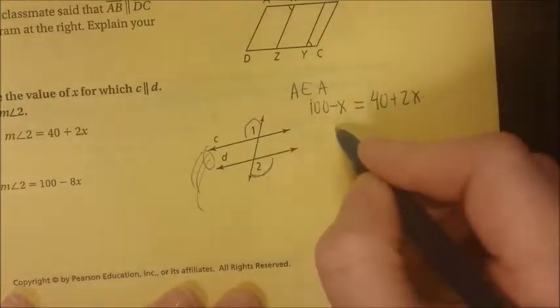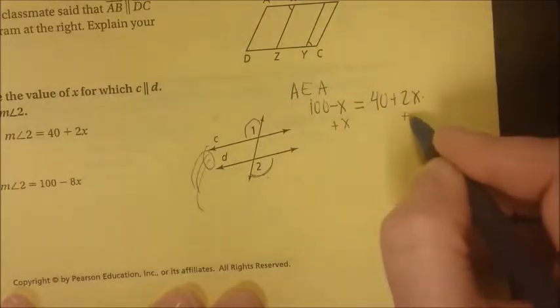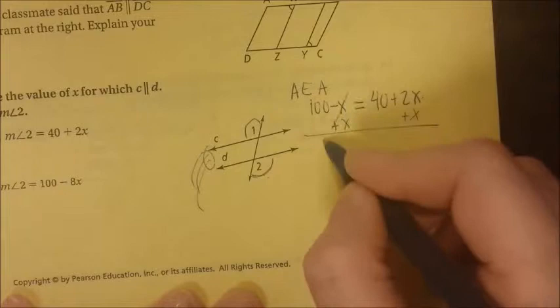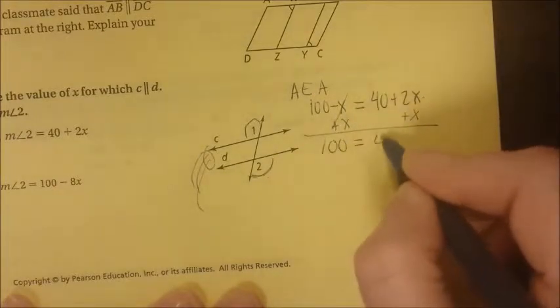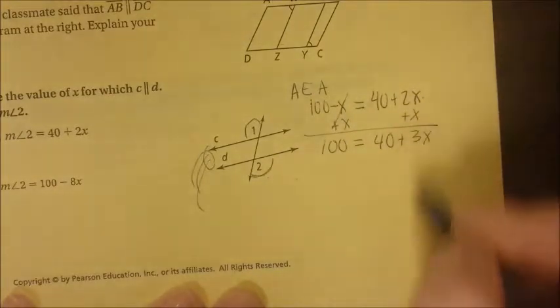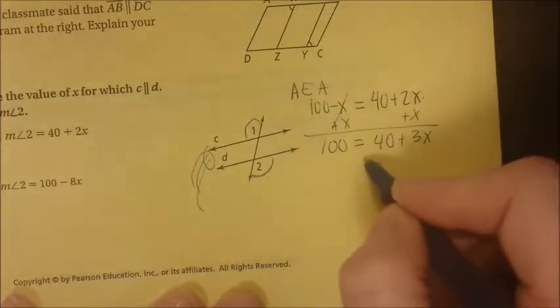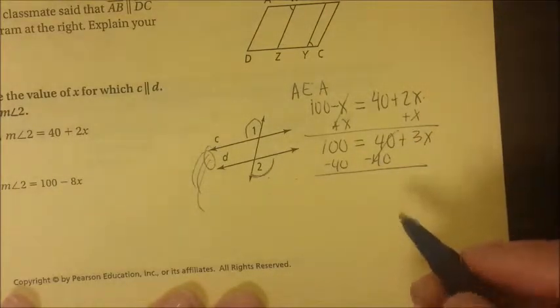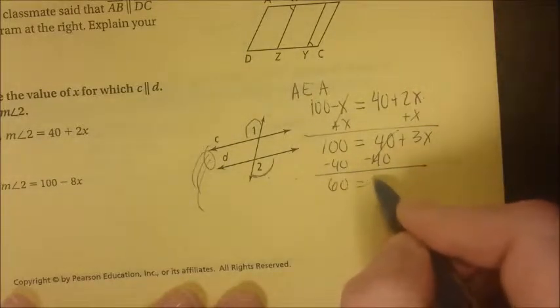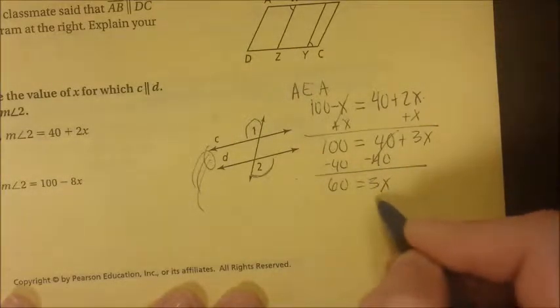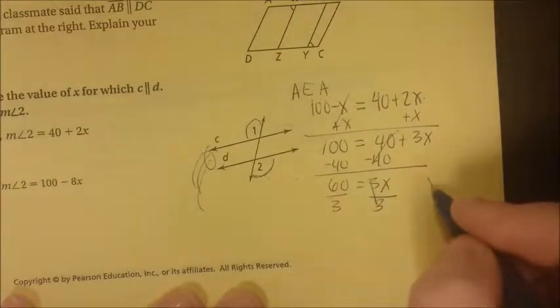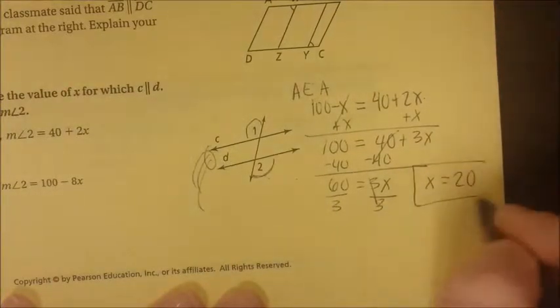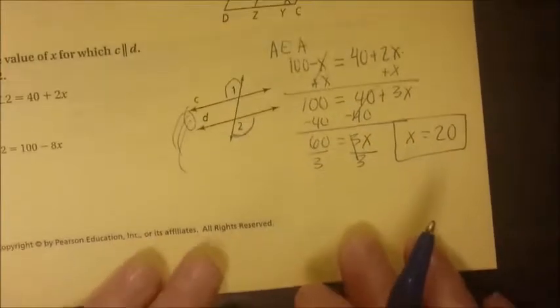Finding x, put my x's together, move the smaller x by adding it over. I get 100 equals 40 plus 3x. Subtract away the constant. I get 60 equals 3x. And divide by 3. So x equals 20. Again, x is not a degree. Do not put a degree.